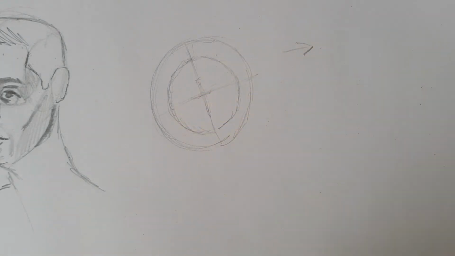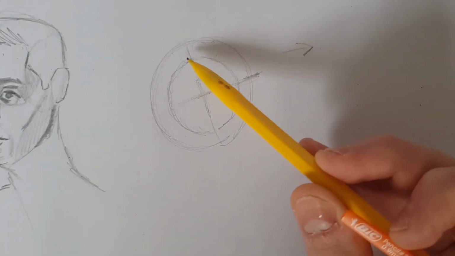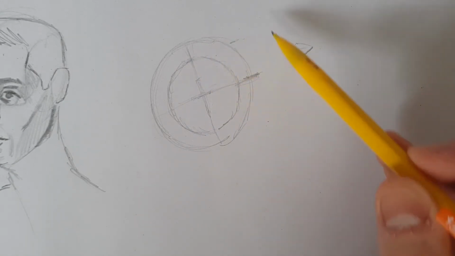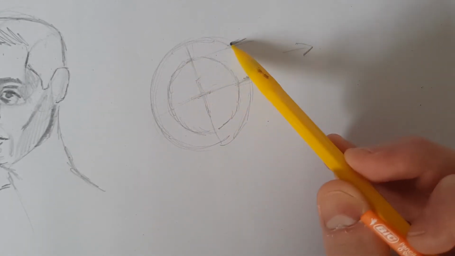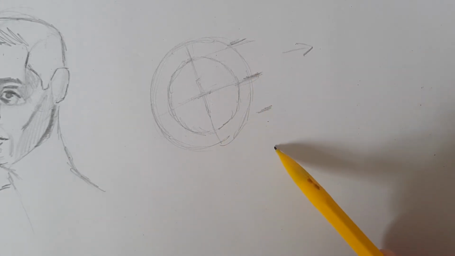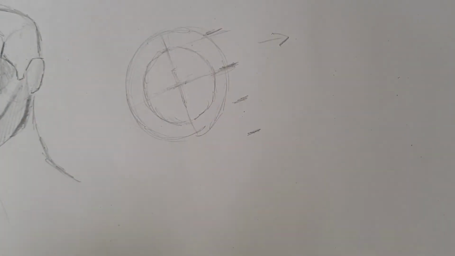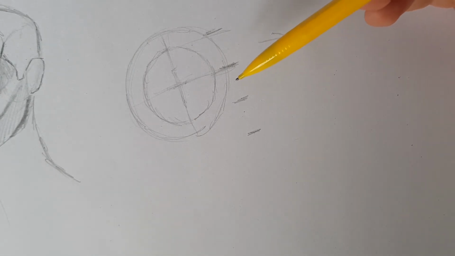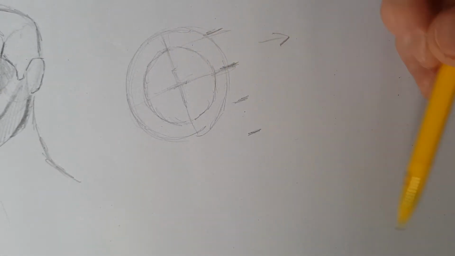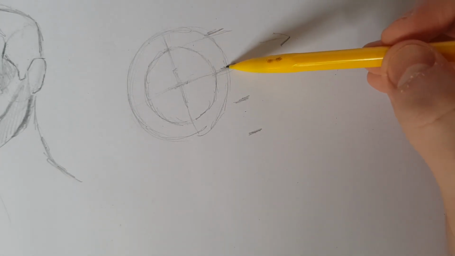So obviously the bigger the circle, then the greater the distance between these measurements. So that's the hairline, eyebrows, bottom of the nose, bottom of the chin. And I'll also do a video on varying these as well, so they don't all look the same, like the proportions. So, right, so that's your forehead.